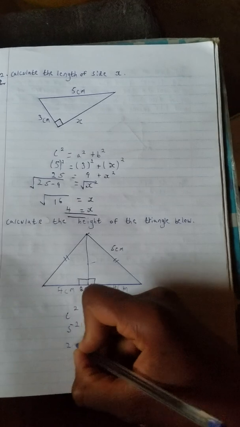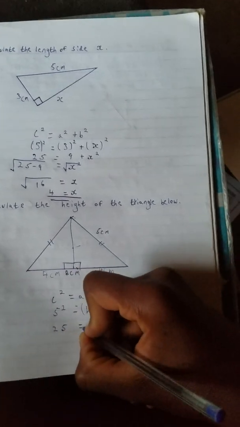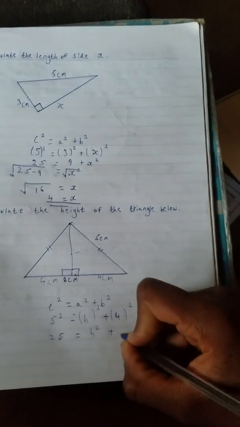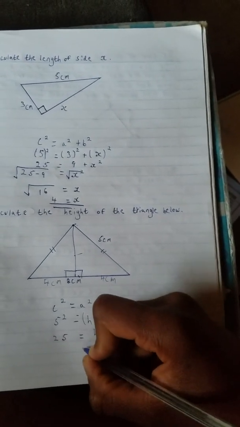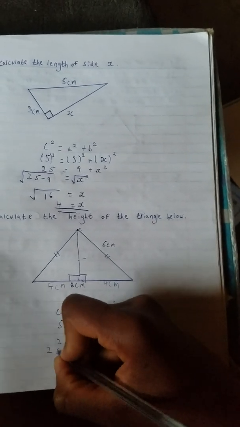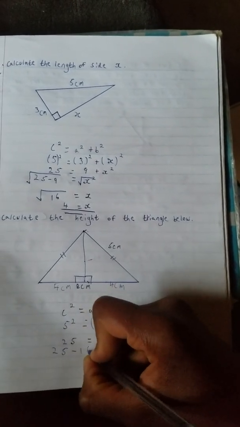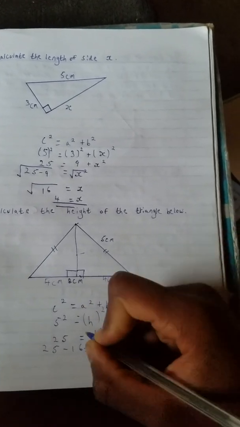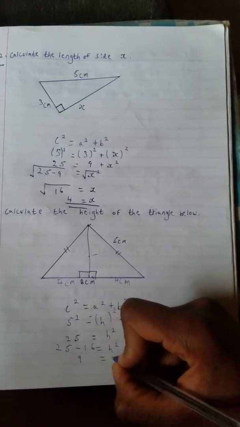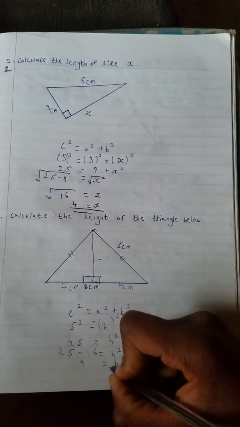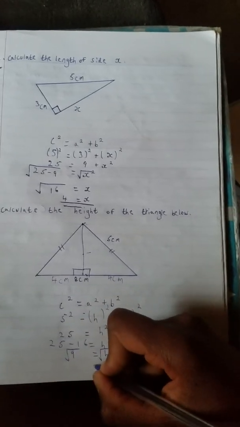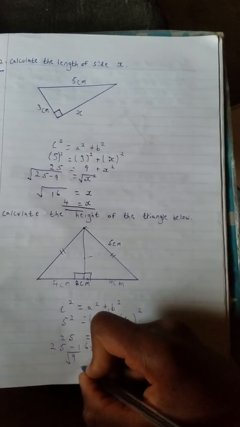5 squared equals 25. H squared plus 4 squared, which equals 16. We get h squared equals 25 minus 16. H squared equals 9. 25 minus 16 equals 9. So h squared equals 9. Square root of both sides. You get h is equal to 3.